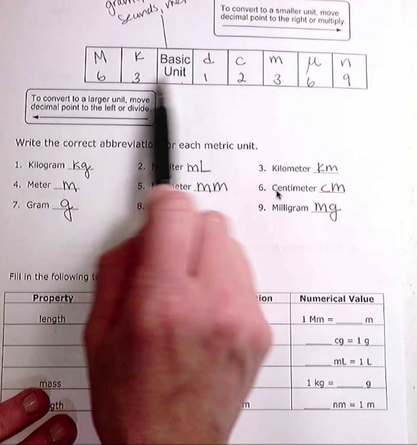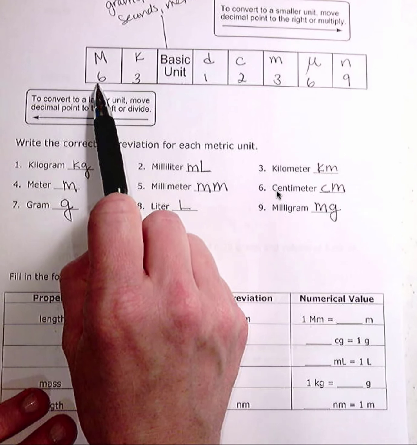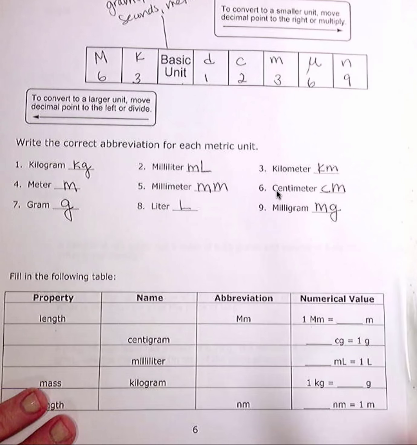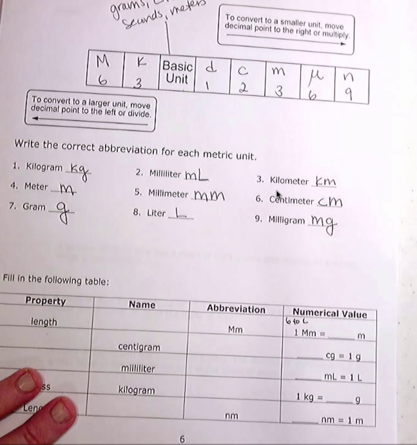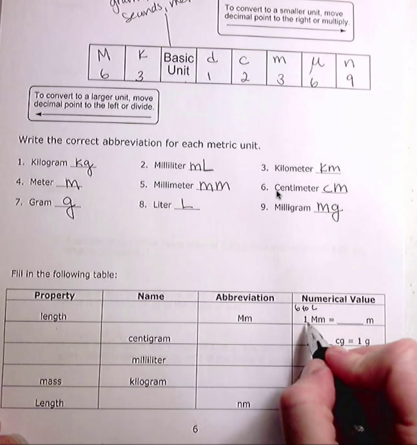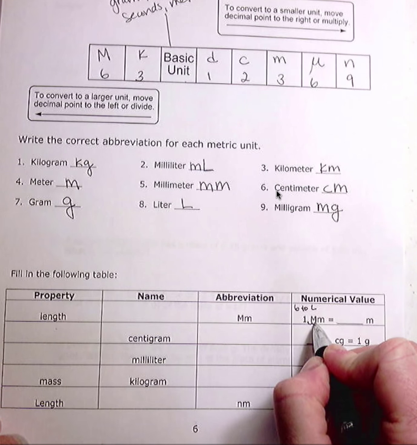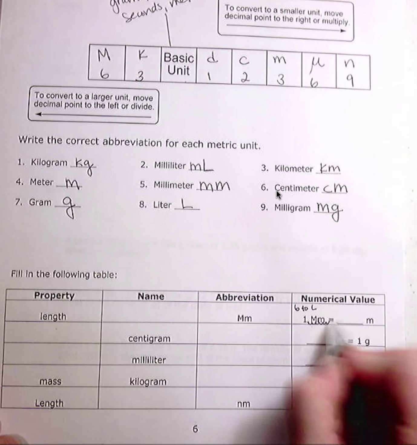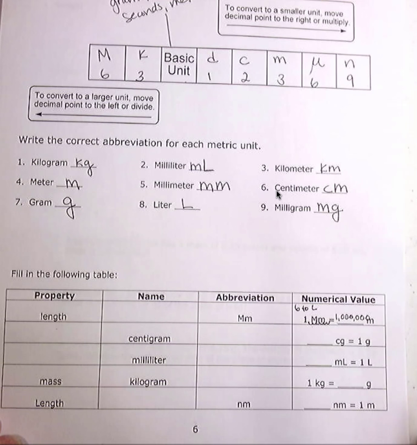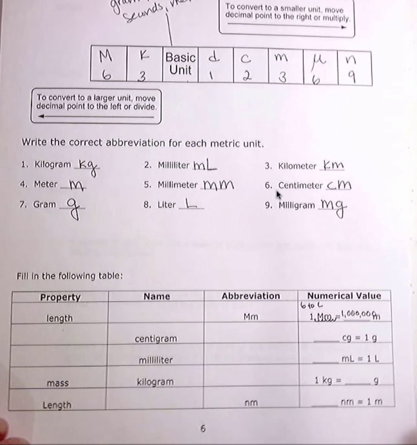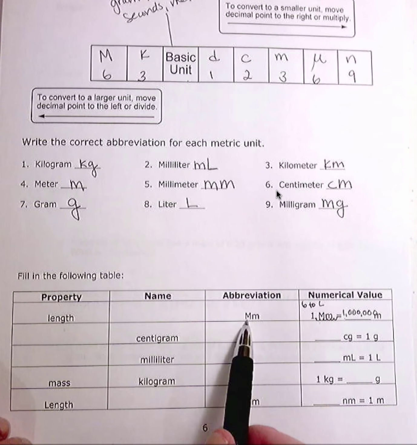So how I use this table is I'm going to move the decimal 6 to the left. So I go 6 to the left. Well, where's the decimal now? Well, it's right here. So I'm going to move 1, 2, 3, 4, 5, 6. So it's going to be 1 million meters. So the abbreviation is for megameter, so this name would be megameter.